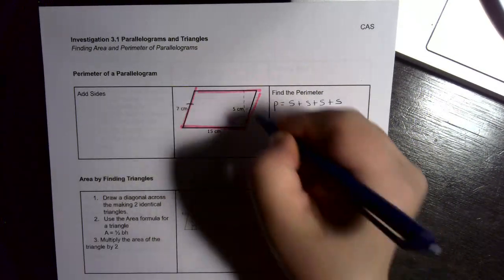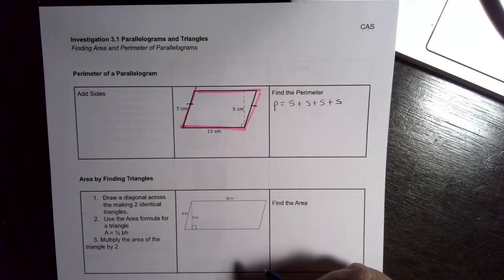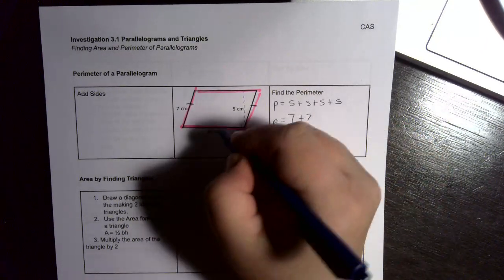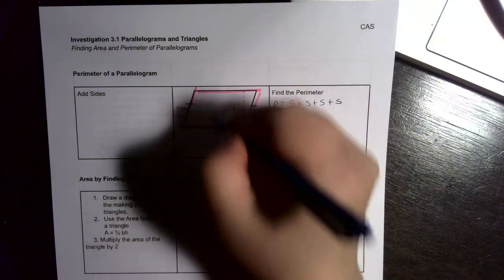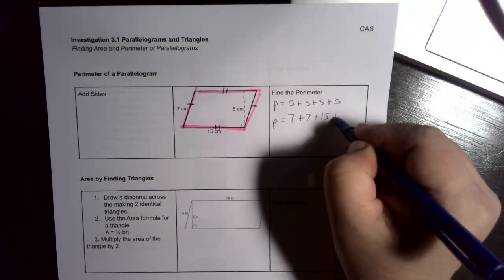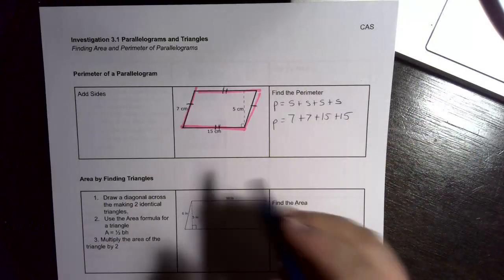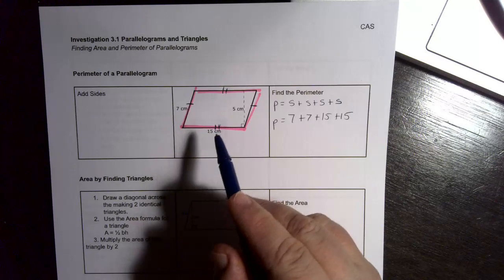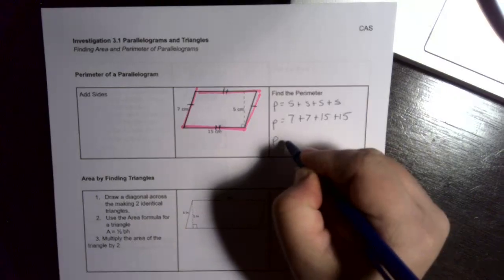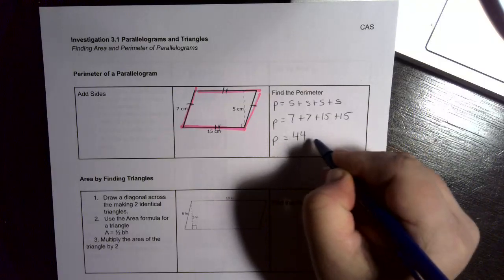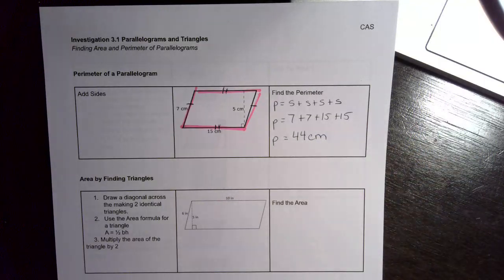So this is equal to this side. So those are my 7s. So 7 plus 7. And then my 15 is opposite this side. So then I am adding 15 plus 15. This 5 is the height. We are not using that. You do not need to use every number. So then I am adding 14 plus 30, which gives me 44, and my label is going to be centimeters.